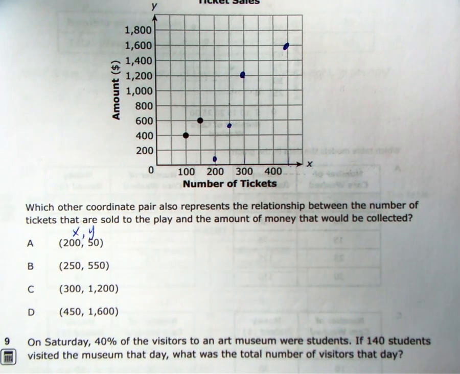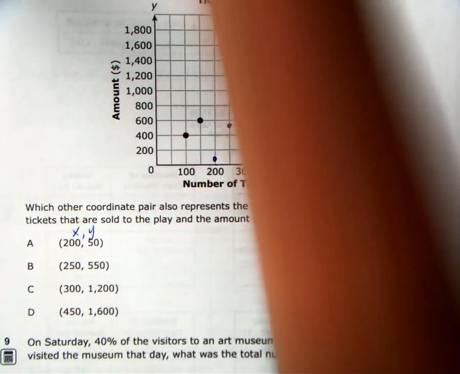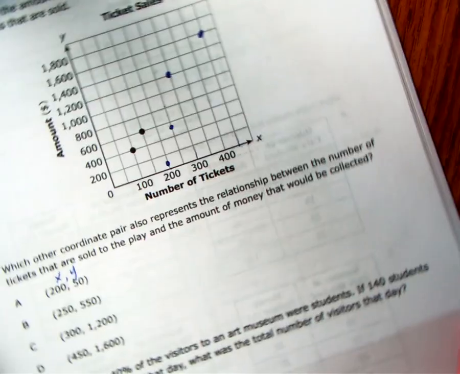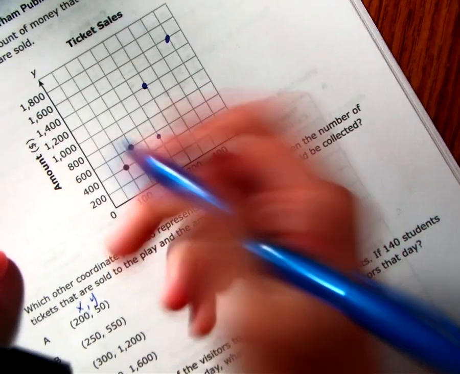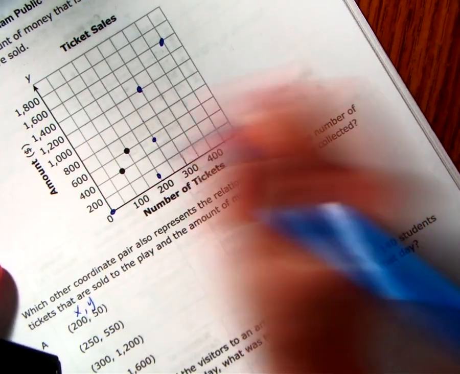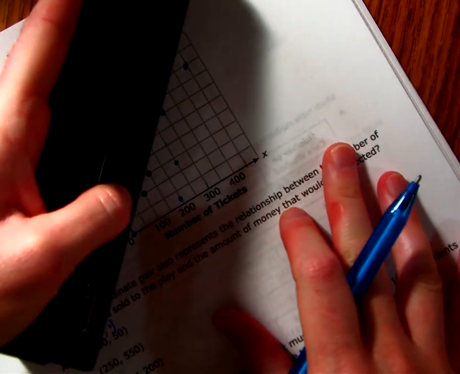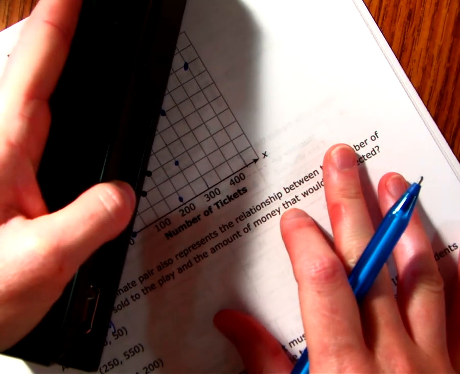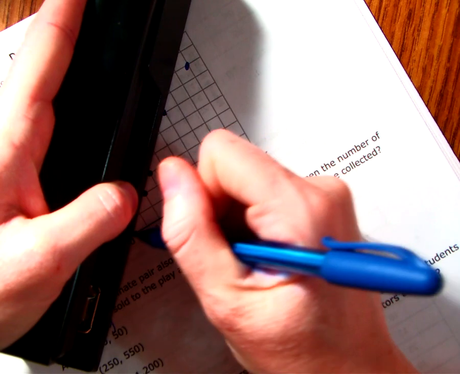Well, for this one, I really want to take a straight edge. That is my first instinct. I don't have a ruler with me, so I'm going to take the side of my stapler. I'm going to go through the origin, assuming that it's a proportional relationship. I'm going to connect the first 2 dots that are provided to me.